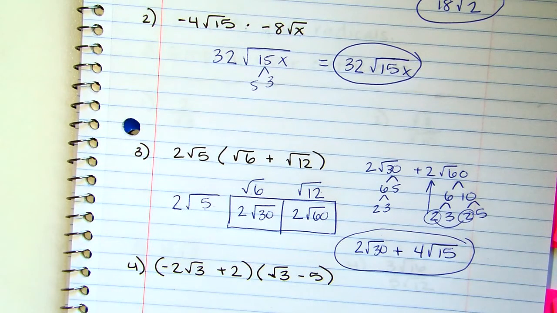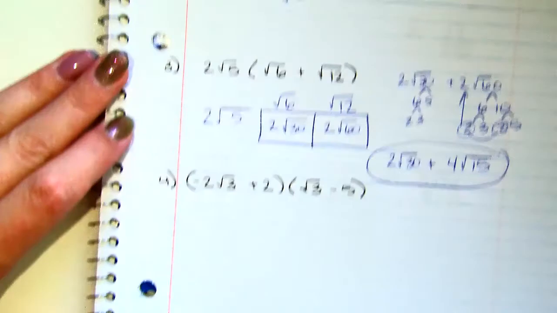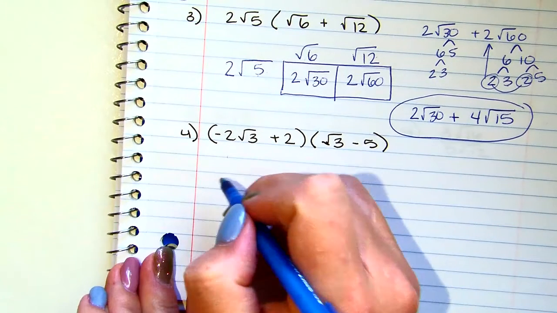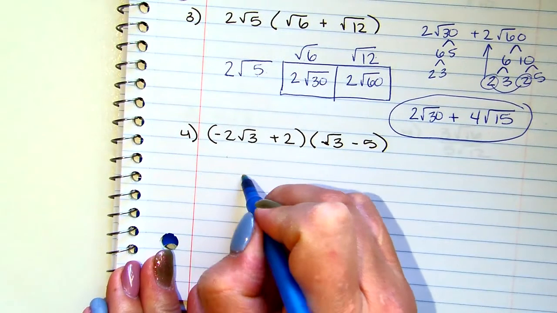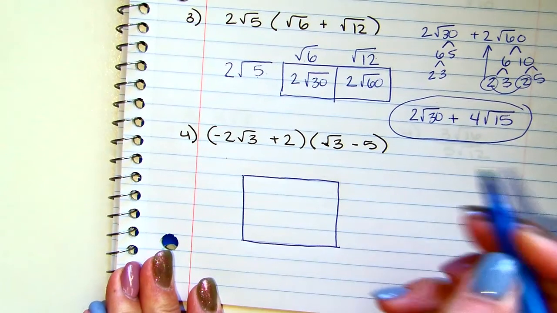All right, here we go. So next, I'm going to use that same box method in our final example, which happens to be the most difficult. You're not going to see many of these on your assignment, okay? And I wanted to give you a little bit of an ease going into this. So here we go. So creating that box, like we did when we were talking about the polynomials, okay?